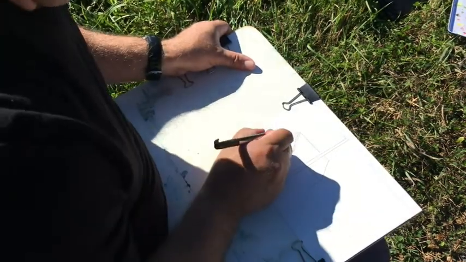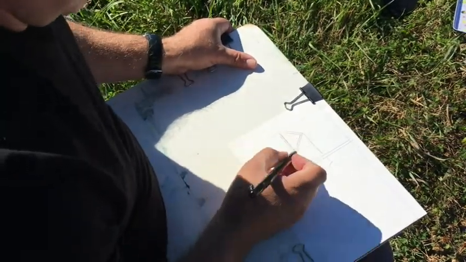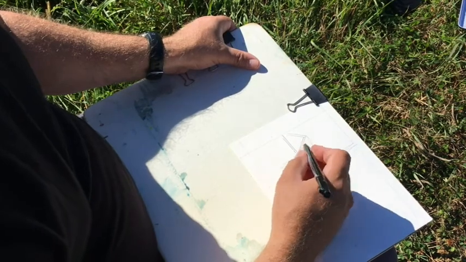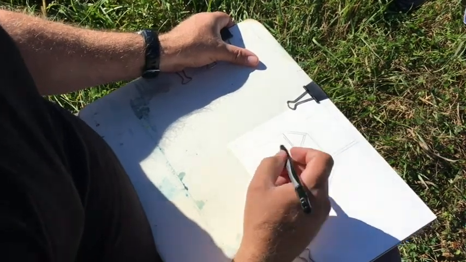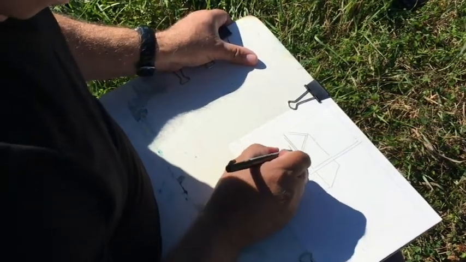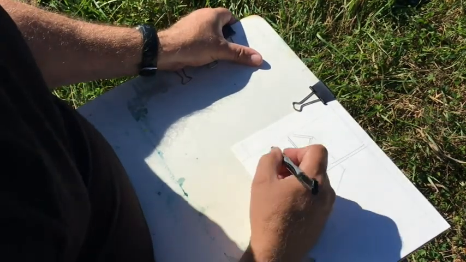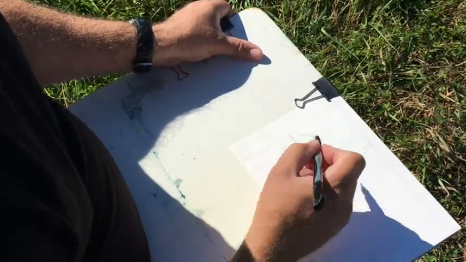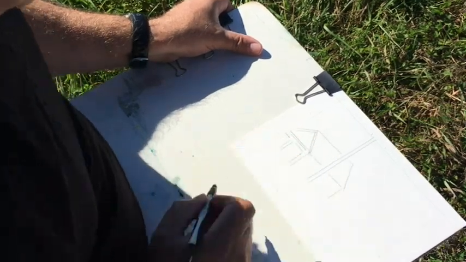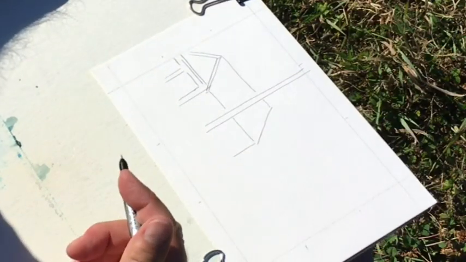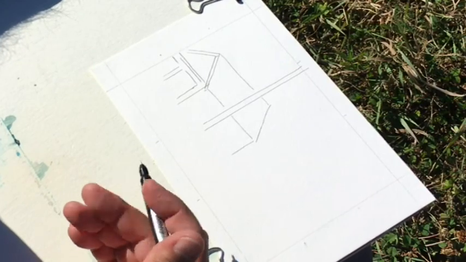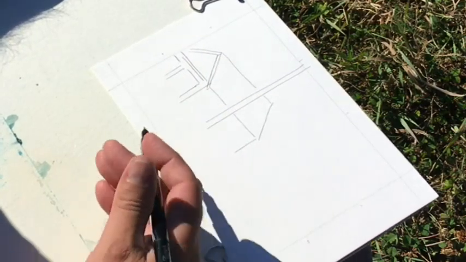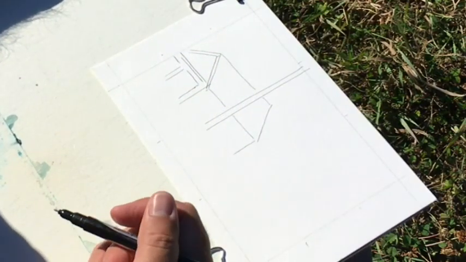There are some beams that go all the way across, and then there's a couple of garage doors, but I'm not going to draw in the entire garage door. I'm going to put in part of the garage door, because if I do this later in an ink wash, I don't need to put all that information in right now.